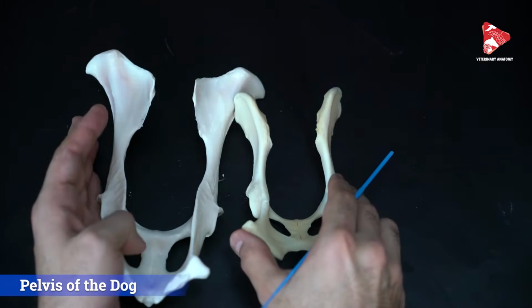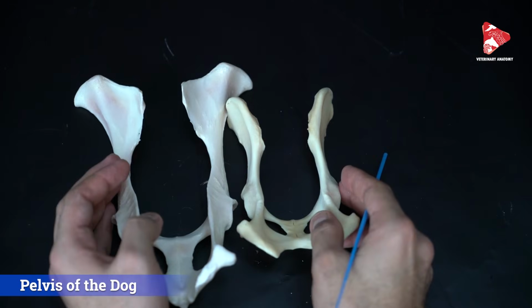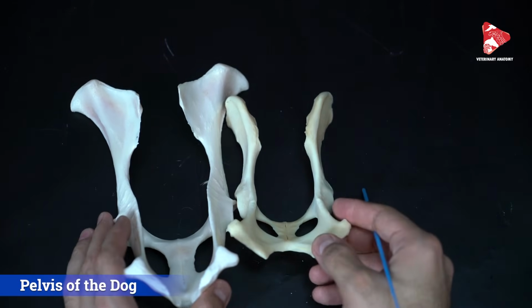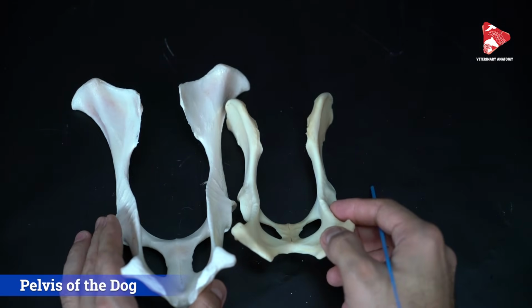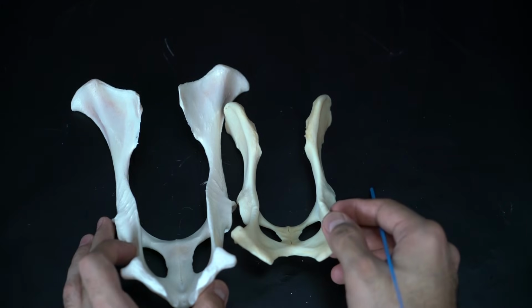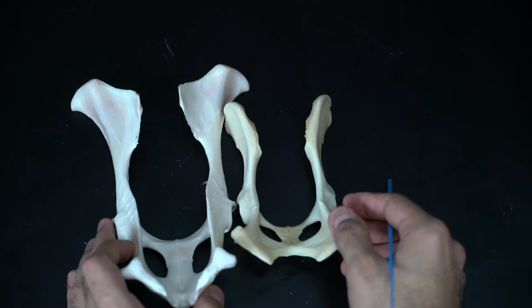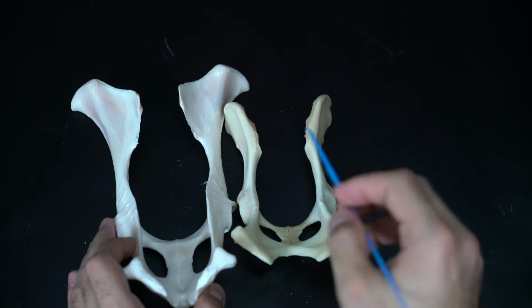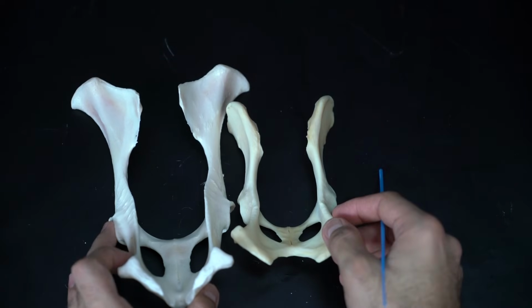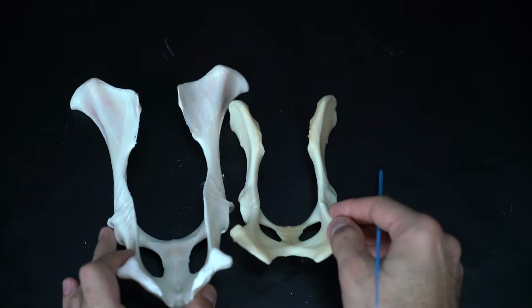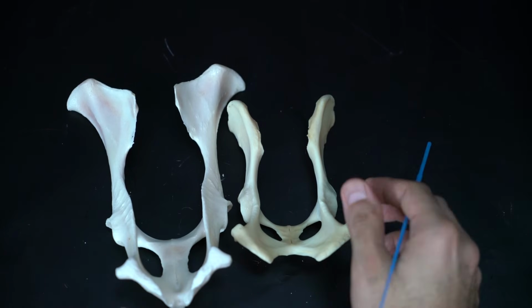That's everything for the comparative anatomy of the pelvis, and see you later in the next video. We will move and talk about the next bone of the skeleton of the hind limb, which is the os femoris, or the femur bone. See you later.